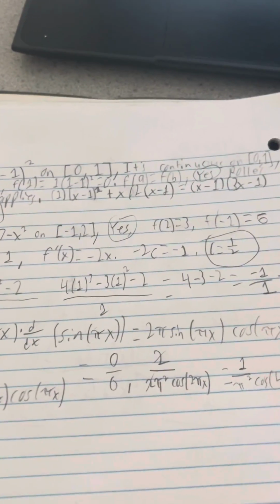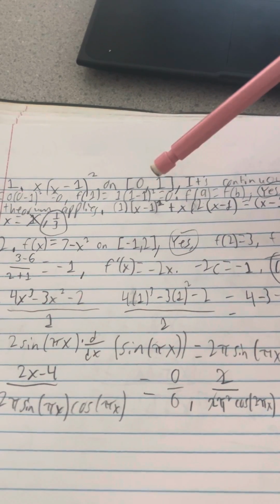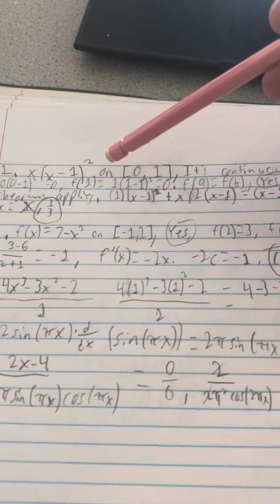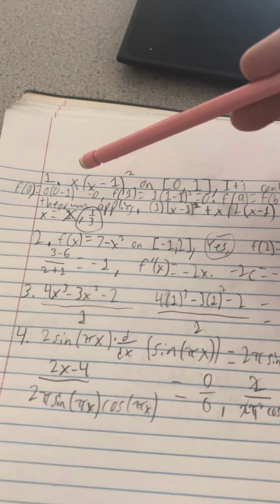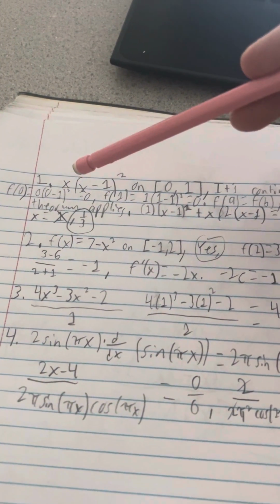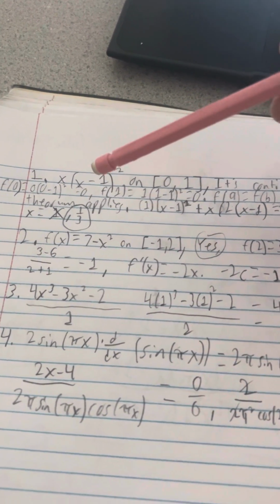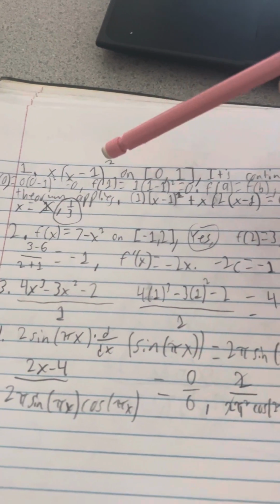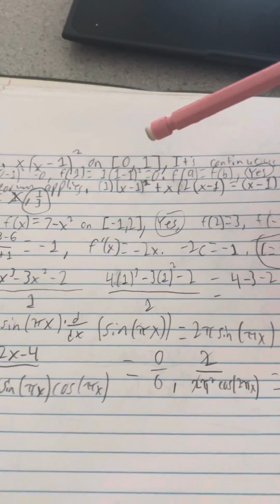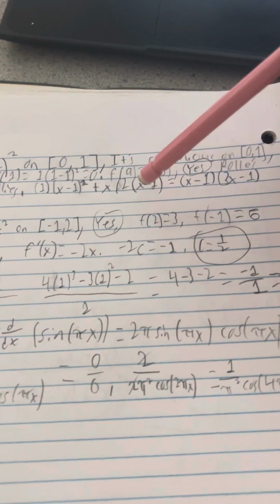To find the derivative, I just did the product rule. So I had f equals x, and then f prime equals 1, and then g equals x minus 1 squared, and then g prime equals 2 times x minus 1, and that's what you see here. You've got the 1, and then that, and then that's g prime right there.